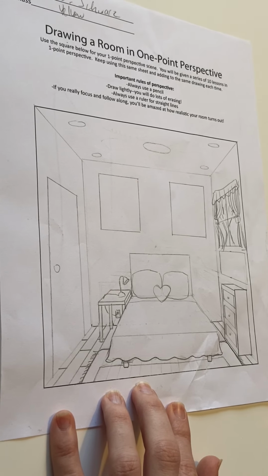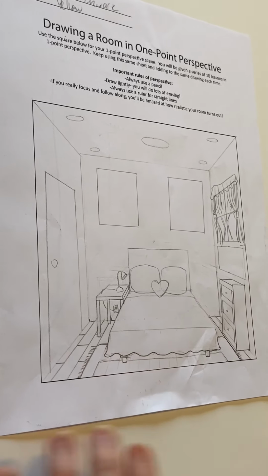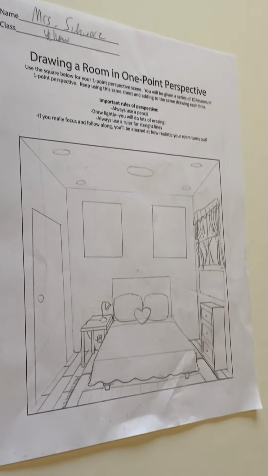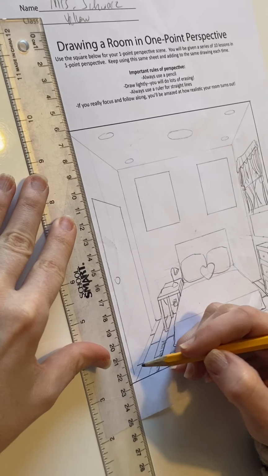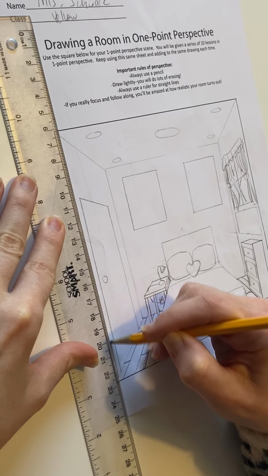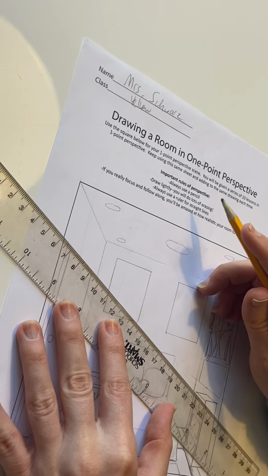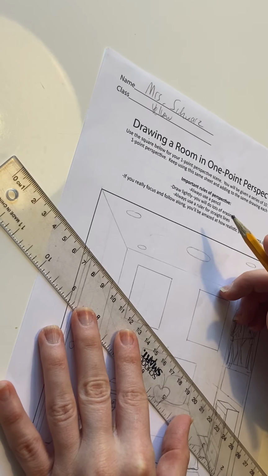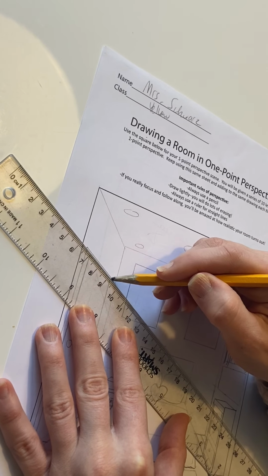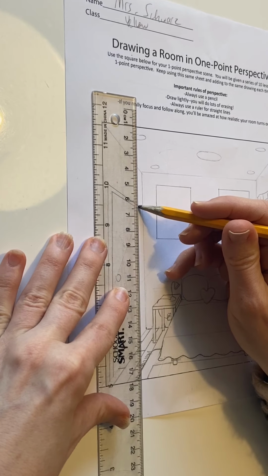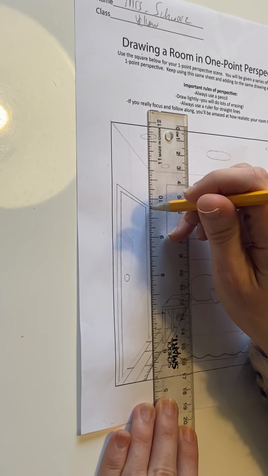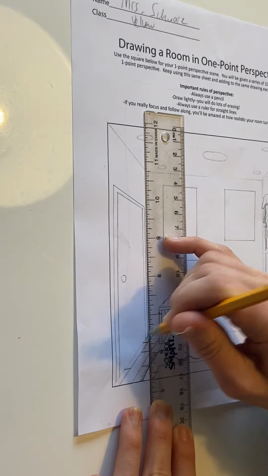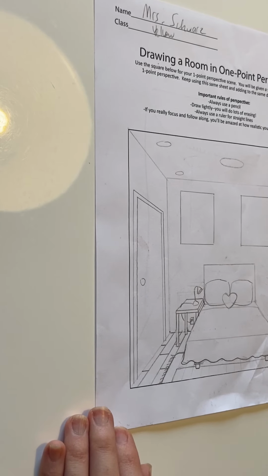Another thing you could do, and you would need a straight edge for this. Let me just get my straight edge, 1 second. Another thing you could do is you could do molding along doors and windows. Molding is basically decorative wood that frames out doors and windows. You kind of want to see that vanishing point again if you're going to do this. And maybe your room at home has molding on it and you could be inspired by that. So just looking around you at your own room could help you get inspired for this.